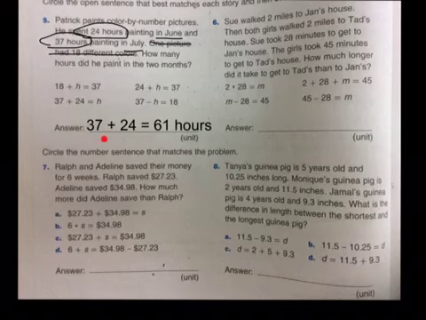37 plus 24 equals 61 hours. There's the unit. The units are very important. If you only write 61, I don't know if you're talking about 61 colors, 61 apples, 61 paintings. You must write hours because they're asking for how many hours. Remember to write the unit for each one.